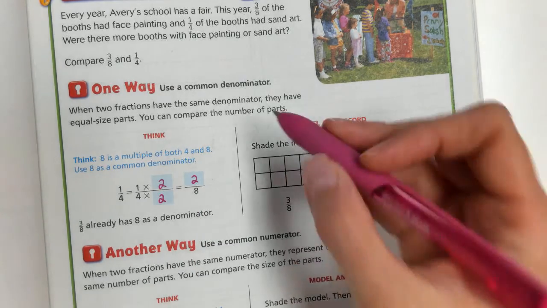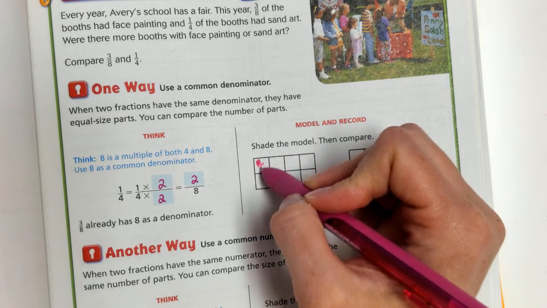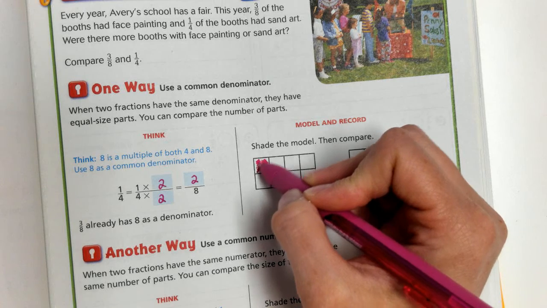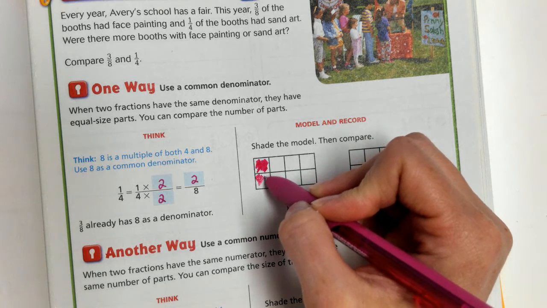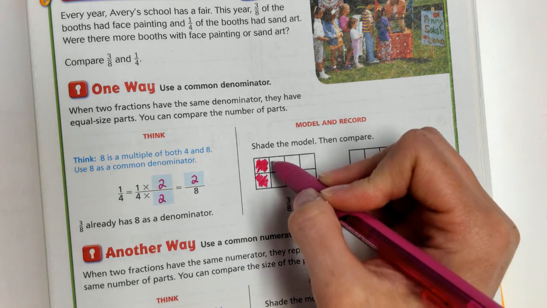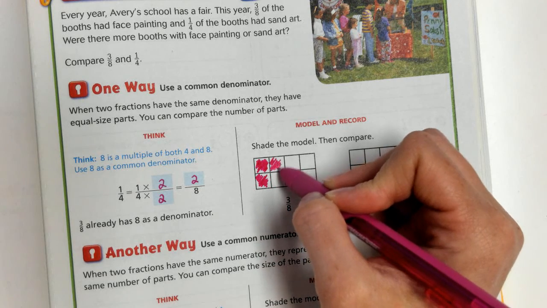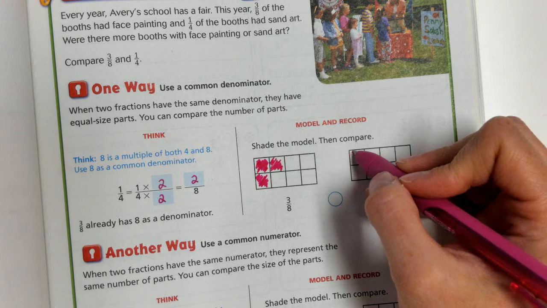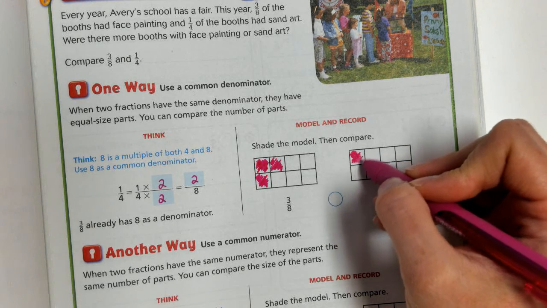So now I'm comparing 3/8 and 2/8. So shade the model. If I'm shading the model for 3/8, I'm going to color 3 pieces. And if I'm shading the model for 2/8, I'm going to color 2 pieces.